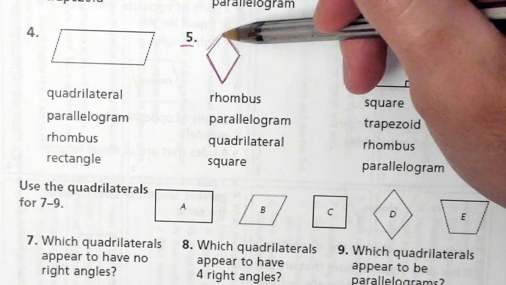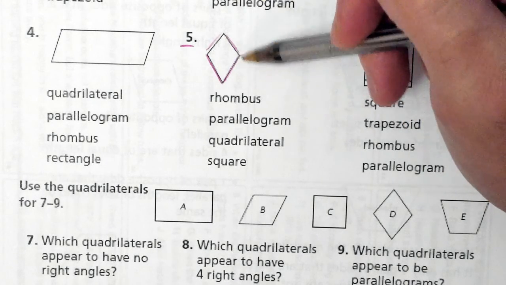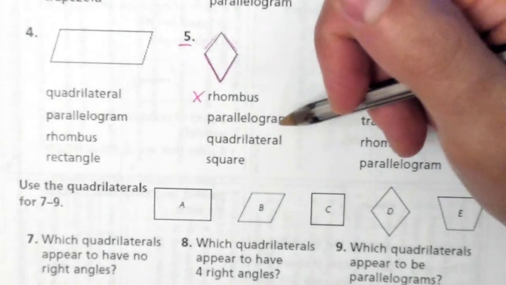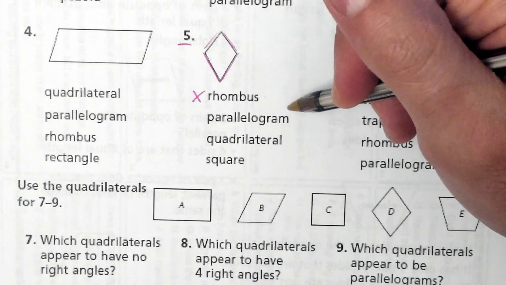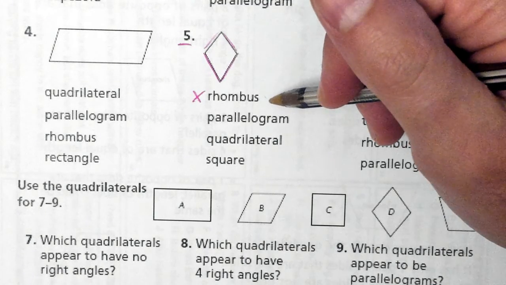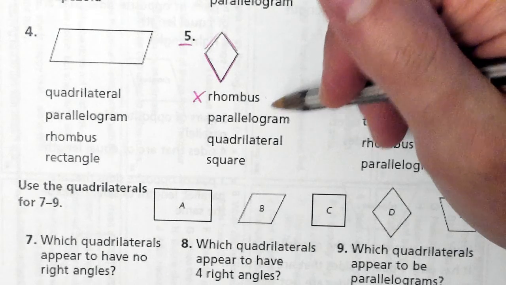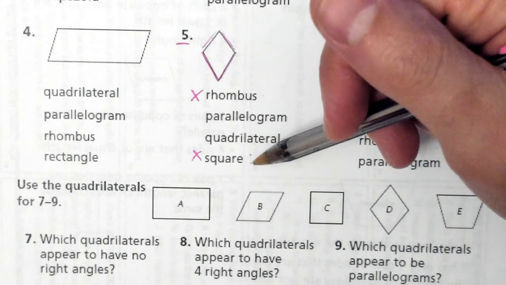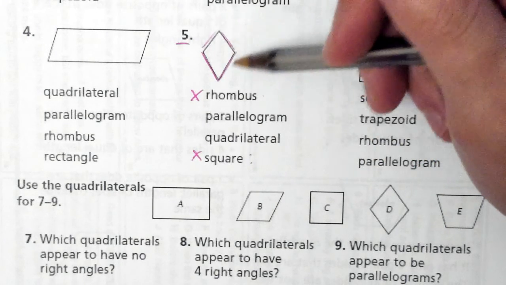So then it can't be a rhombus, because a rhombus is any shape that has 4 equal sides. And it also can't be a square, because the square has 4 equal sides and right angles, and this doesn't have any right angles at all.